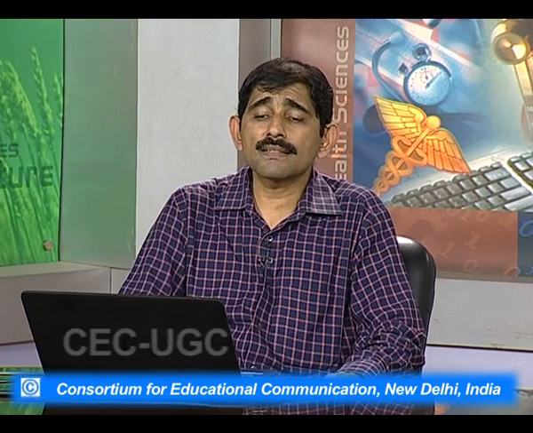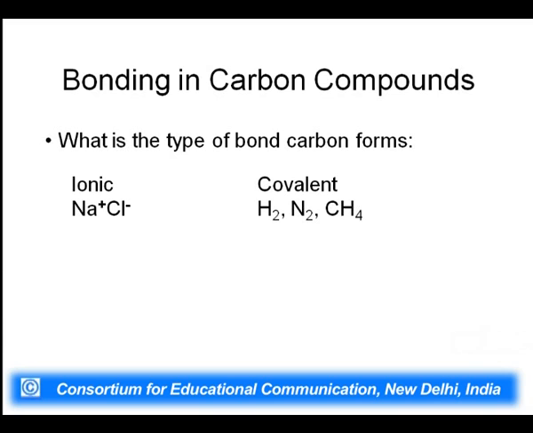In the covalent case, as you can see, I have placed a few examples: hydrogen, nitrogen and methane. I have distinguished between them. Covalent compounds have no complete transfer of electrons, but there is sharing of electrons. The hydrogen molecule has 2 hydrogens, each having 1 electron, and they both share to form a bond, and in between there are 2 electrons which are shared by both the hydrogens. Similarly in the case of nitrogen, and in the case of methane.